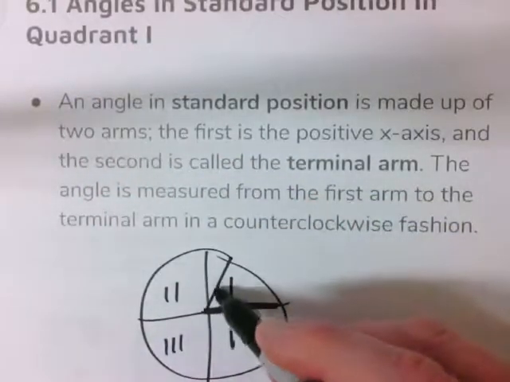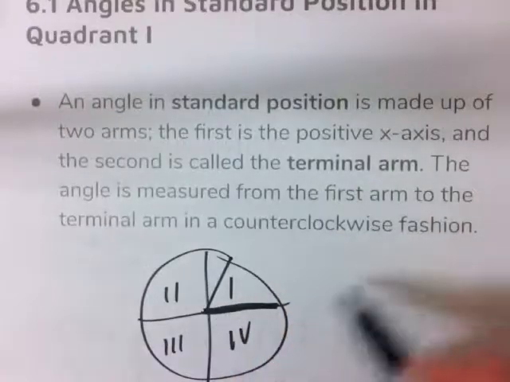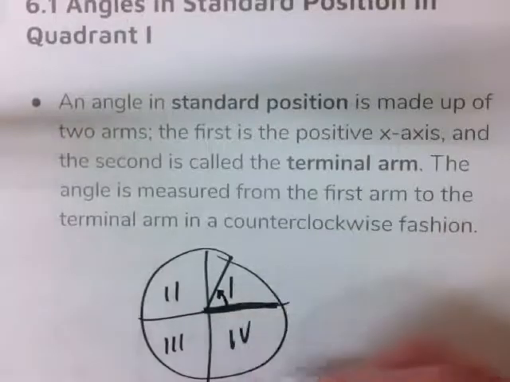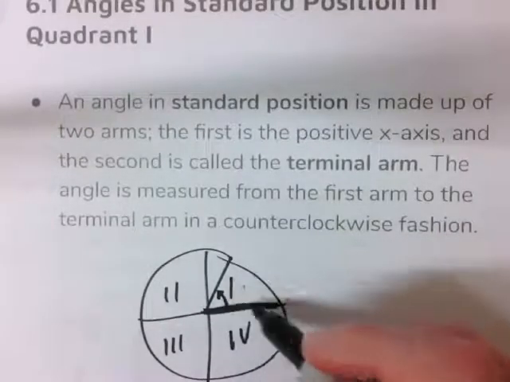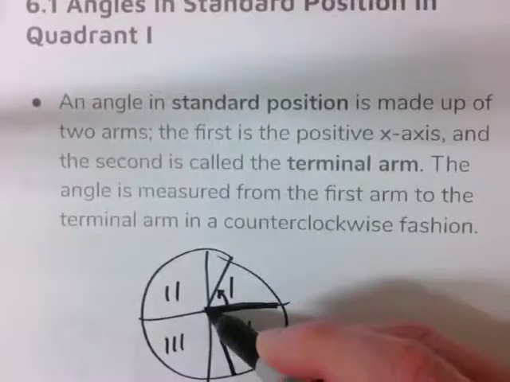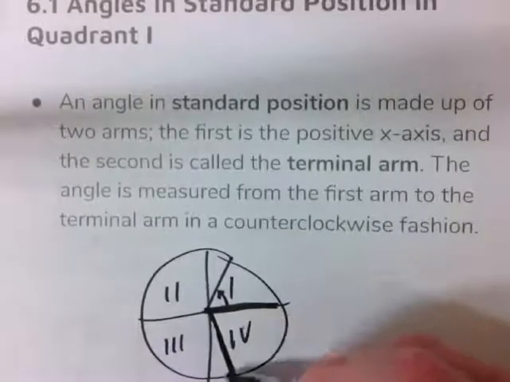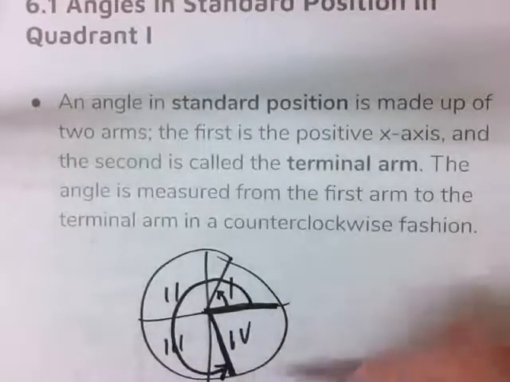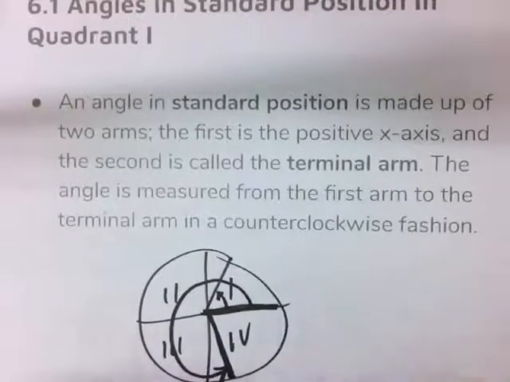That's the terminal arm. The angle is measured from the first arm to the terminal arm in a counterclockwise fashion. So it goes like this. That's how you measure it. The reason it says counterclockwise is because later on, if we have an angle like this, you measure it this way. That's how you measure it in standard position.